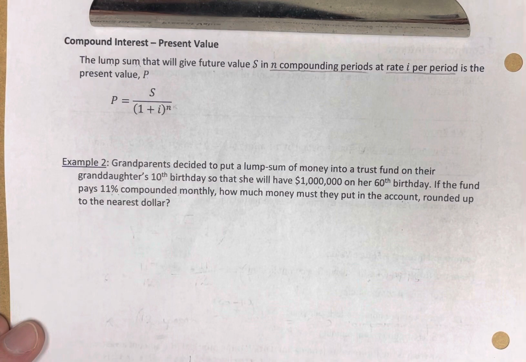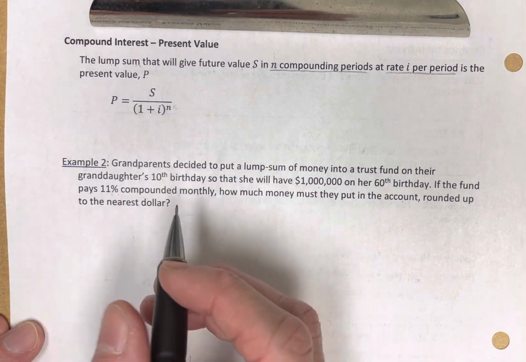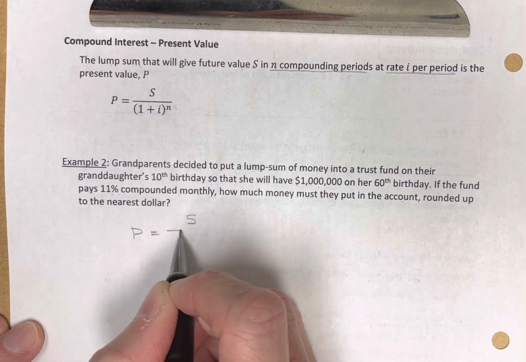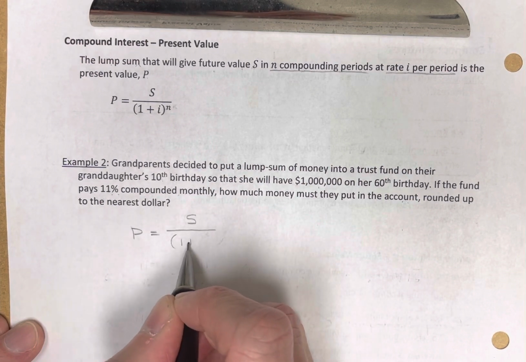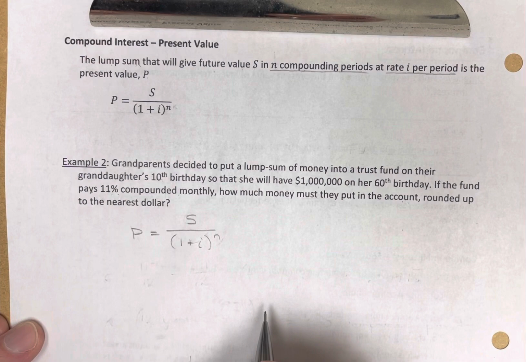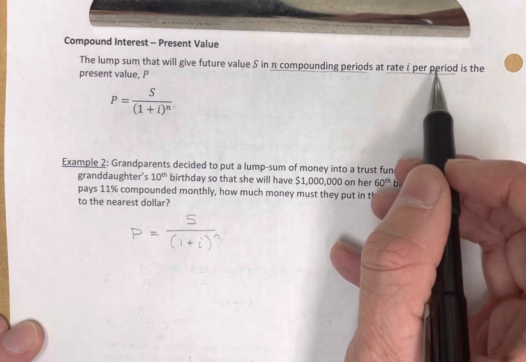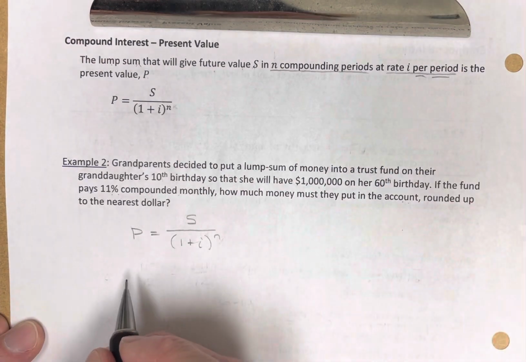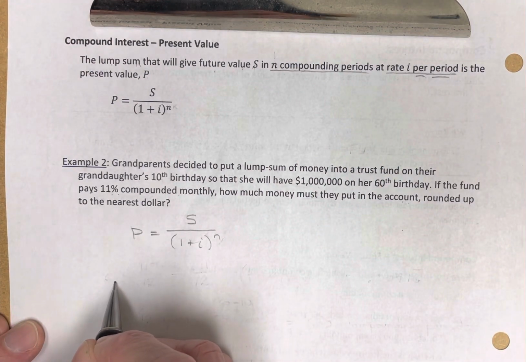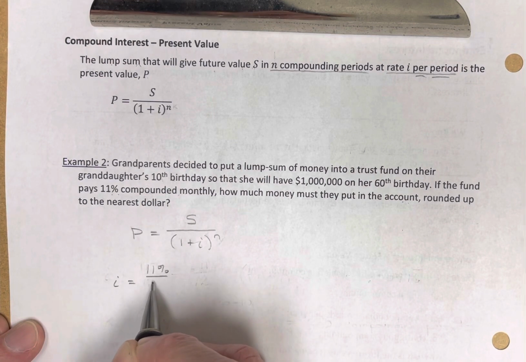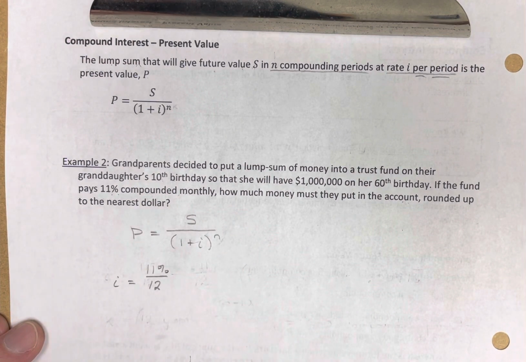So we have to do just a touch of math before we can use this formula. I'll write the formula down. So I, the rate per period, that's key here. It's 11% per year, but there are 12 periods.